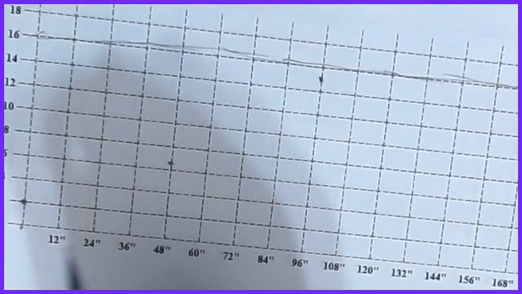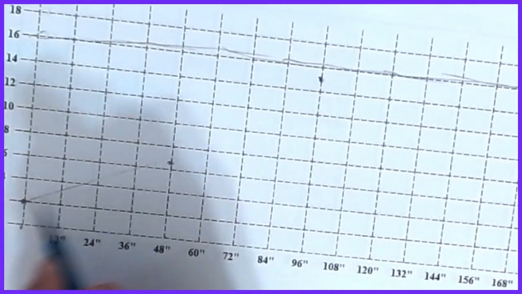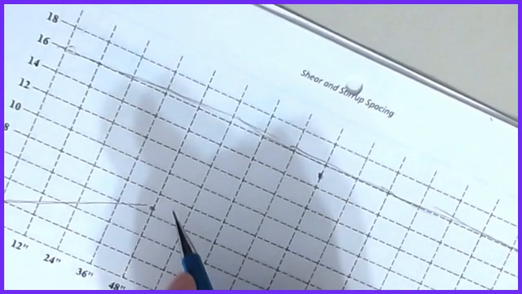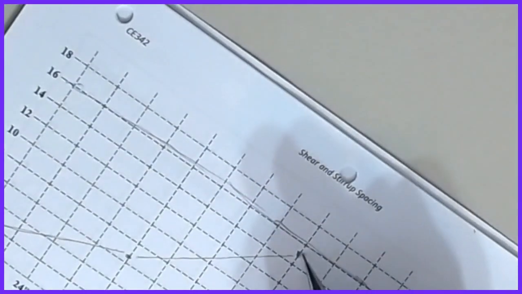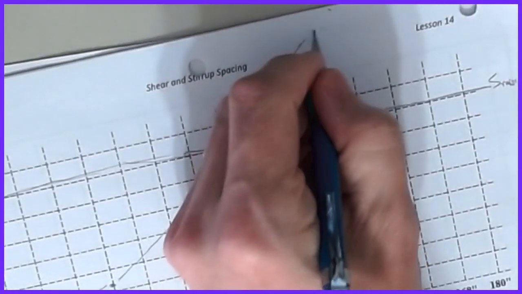So you can see that if I connect the dots here, I get a curve that looks something like this, and then a curve that looks something like this, and then this guy takes off and looks something like that. That's your S curve. Your S is a function of x, is that curve.